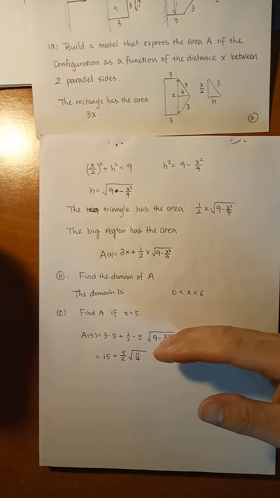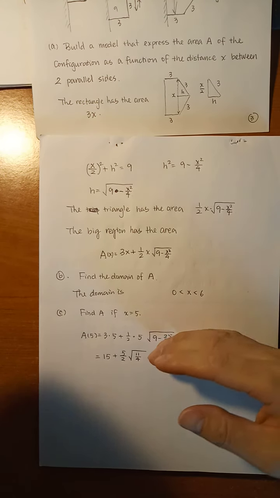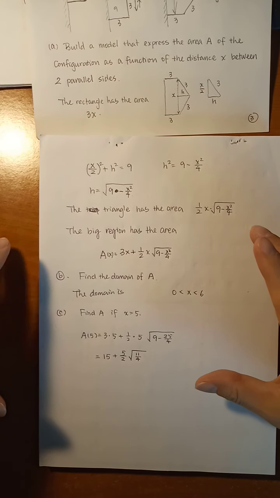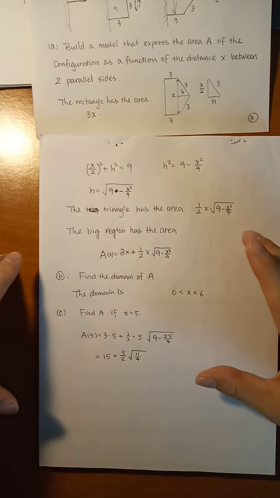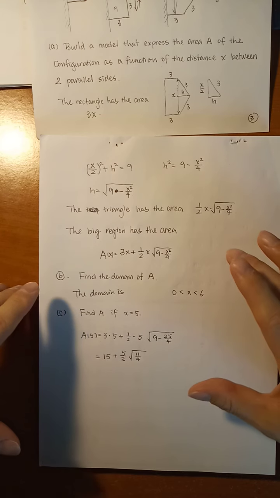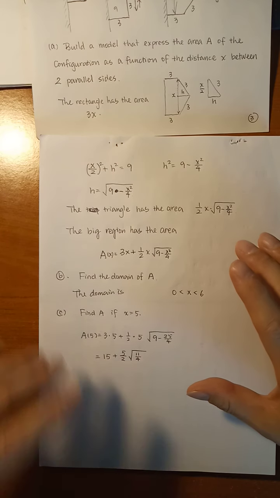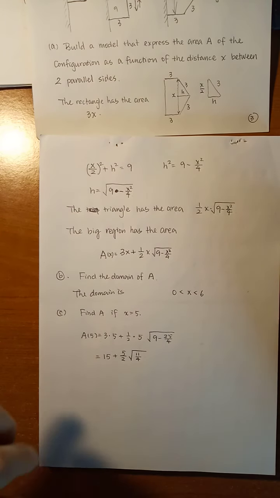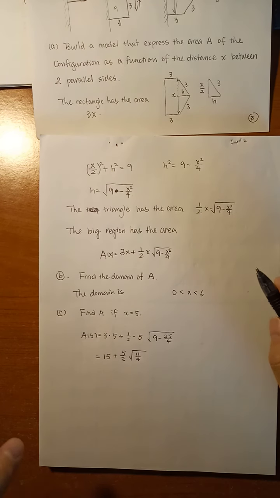Okay, so do exercises. Make sure you know how to set up the formulas and how to use the formulas, and that's it. So this is the last section covered by the first exam.